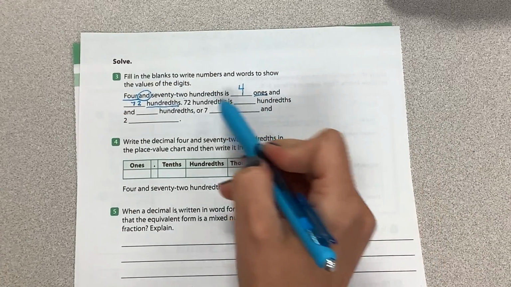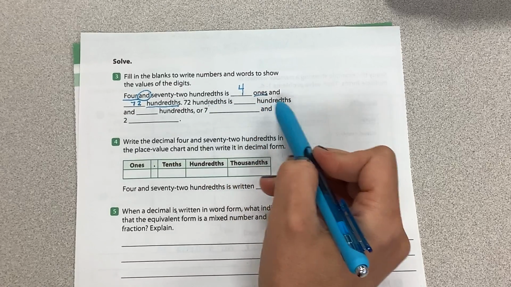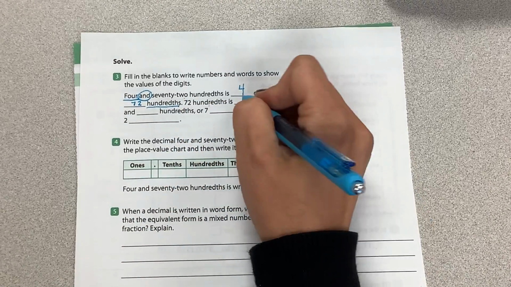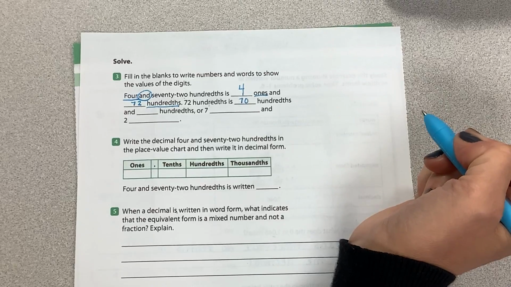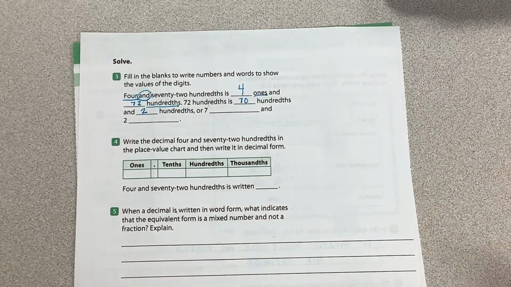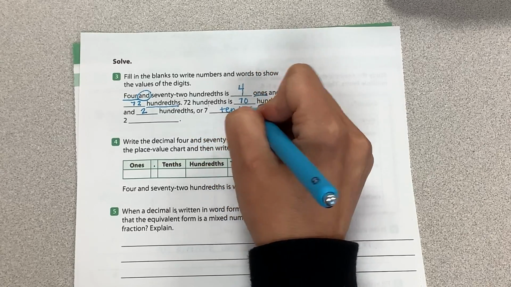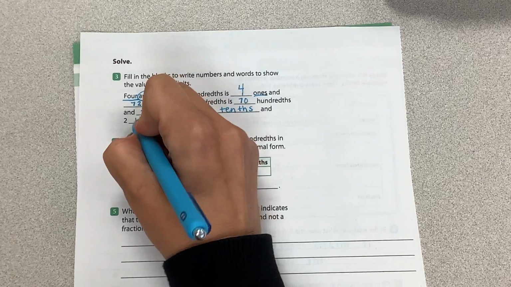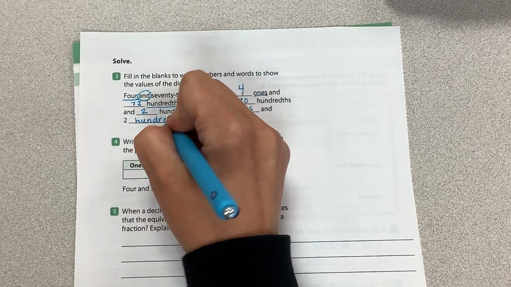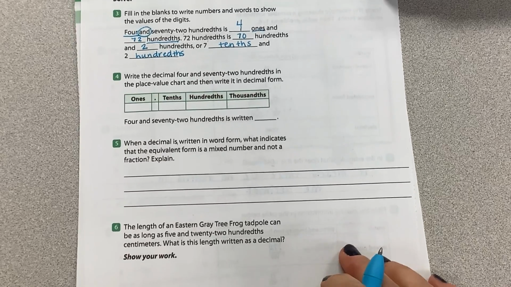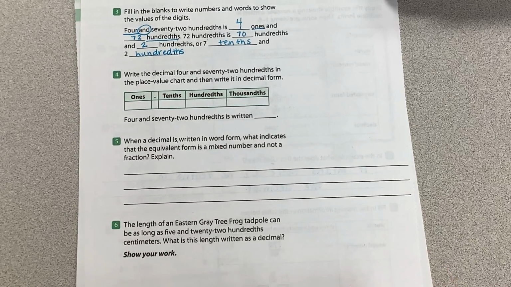And then it tells me 72 hundredths is how many hundredths and how many hundredths. So they just kind of want me to separate those hundredths out. So I'm going to take 70 hundredths and then 2 hundredths. And now they want me to do it by place value. So 7 tenths and 2 hundredths. Because remember, most of the time we're just looking at place value. That's what this is all about. This whole lesson is all about being able to read and write place value.